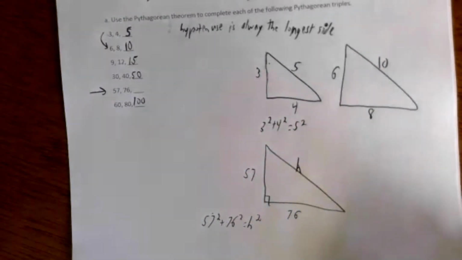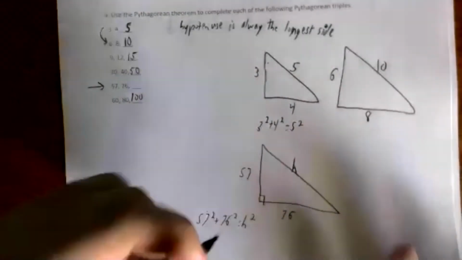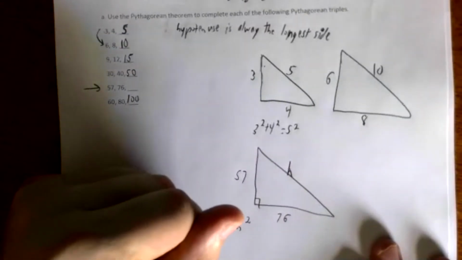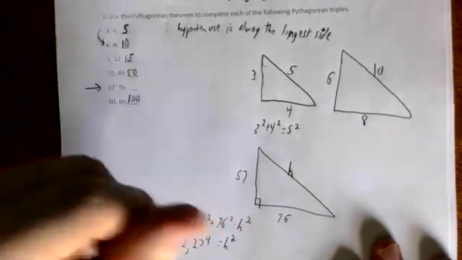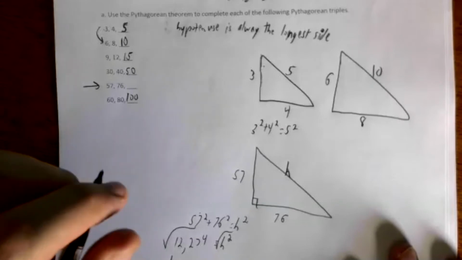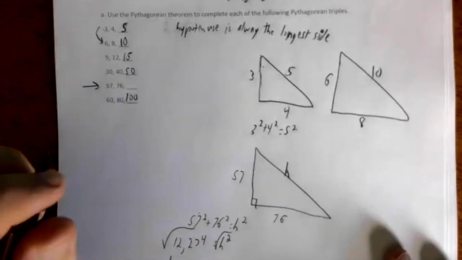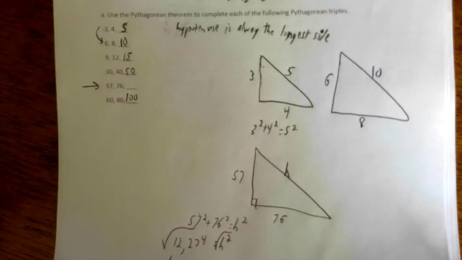So 57 squared plus 76 squared, and I get 12,274, and that's equal to h squared. And then I just square root both sides. So we get h equals the square root of that number. And here we're getting, that's not good, we're getting 110.78. Yeah, so maybe, did I mess up somewhere? Because that's what I got as well.